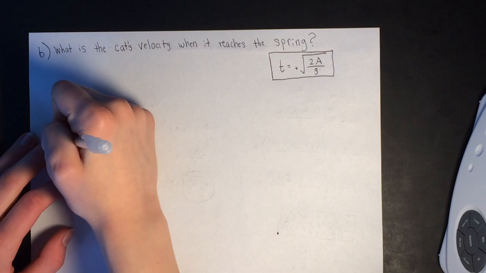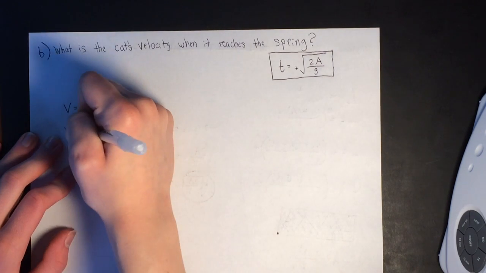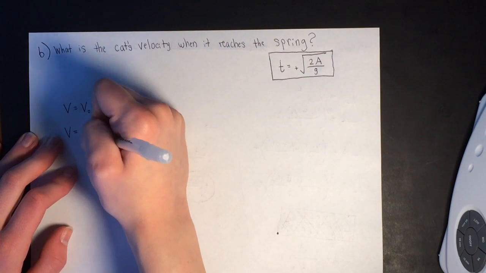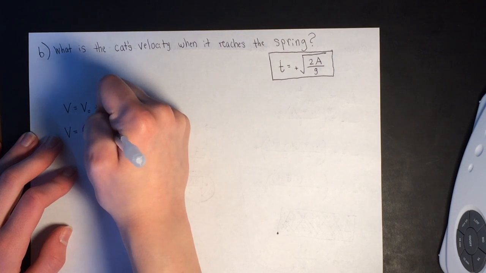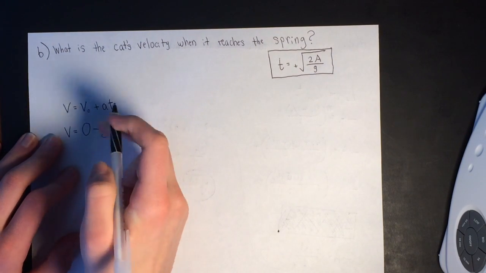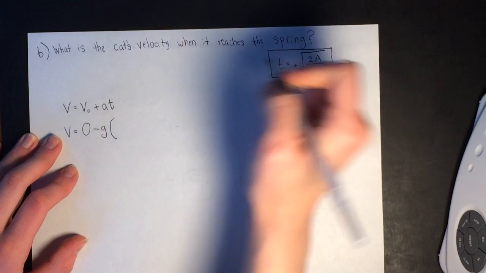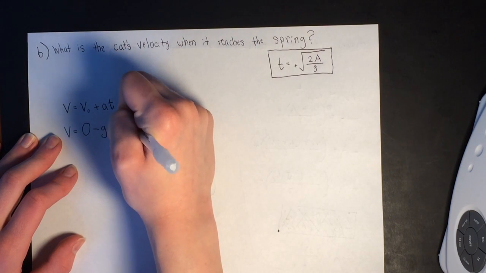So the initial velocity we already determined is 0. The acceleration we know is negative g, and t, we know what that is because we just figured it out in part A.